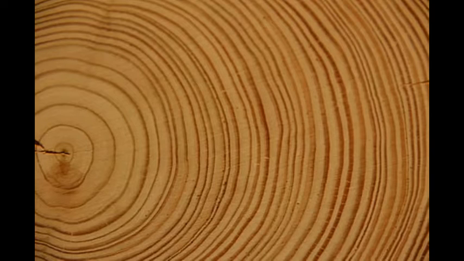Annual rings. Annual rings are concentric layers of wood around the pith. Every year a tree will gain a ring.